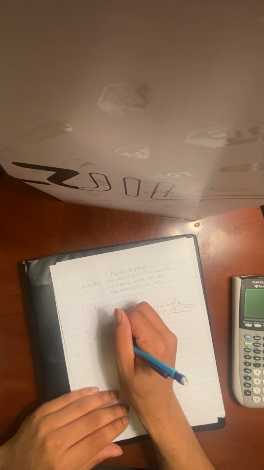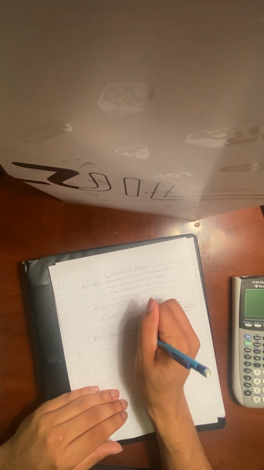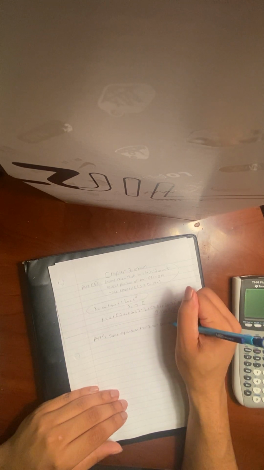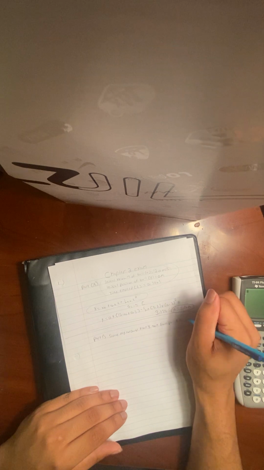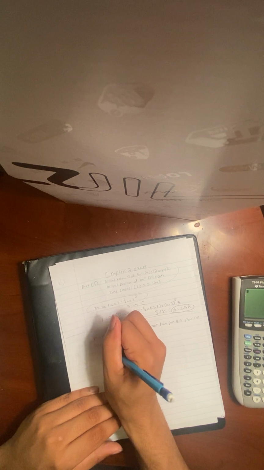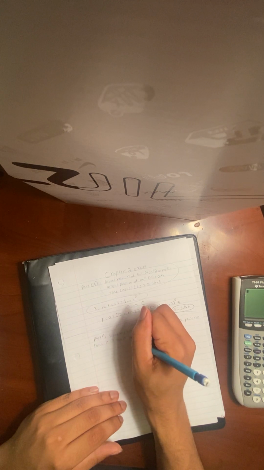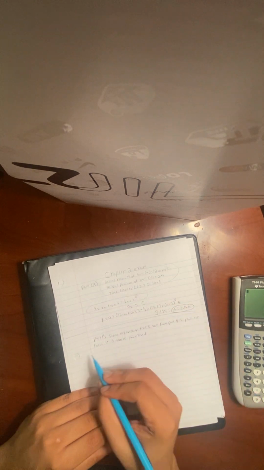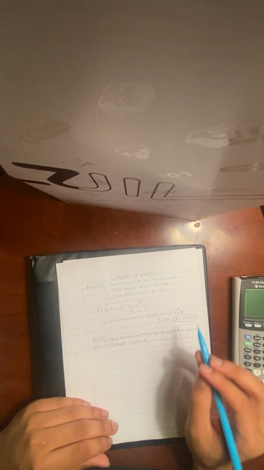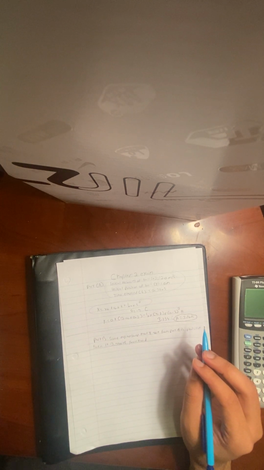So I'm going to write, since my answer from part A is positive, and it's not negative, then it is above your hand. Now, if it was negative, it would be below your hand, but since it's positive, it's above the hand.